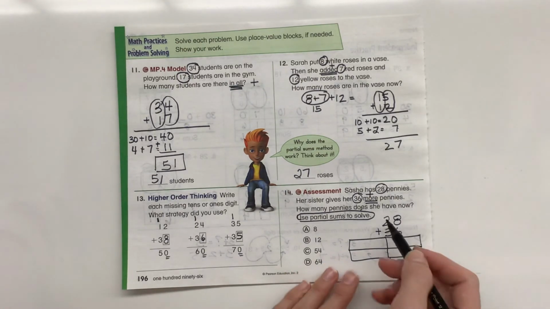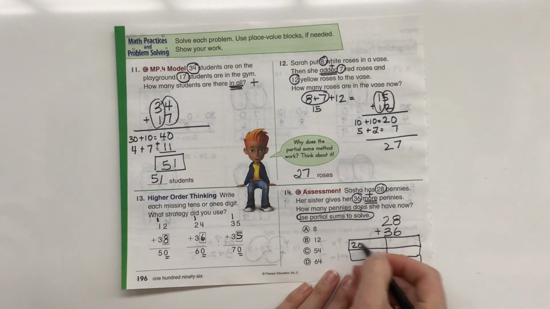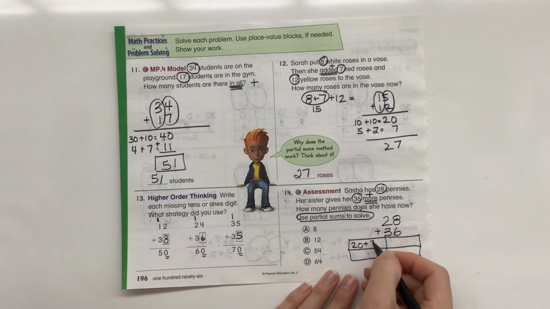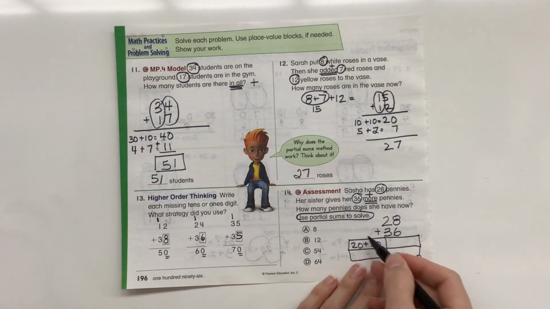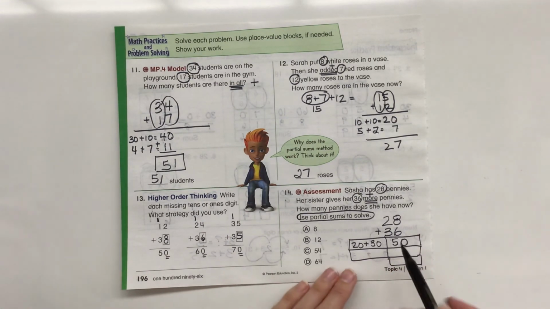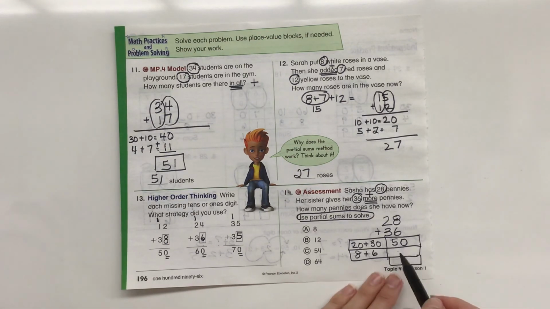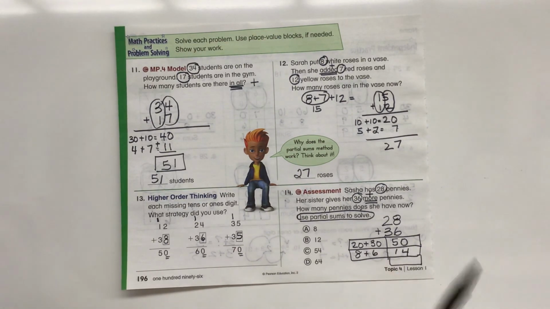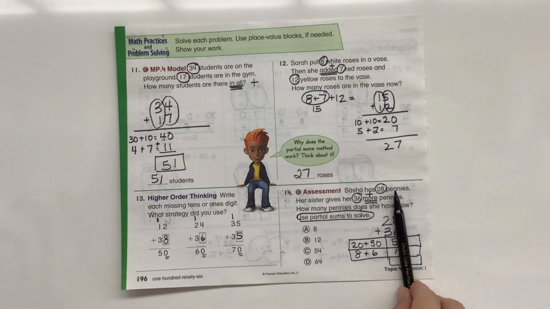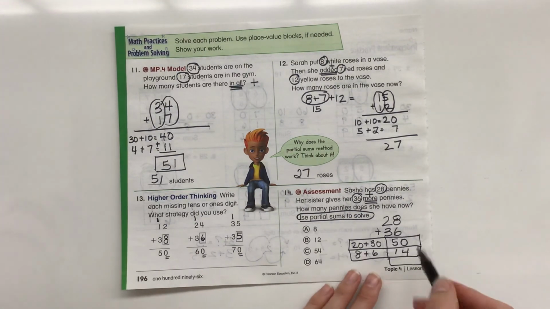Okay. So we're going to do our groups of 10 first. 2 groups of 10 is 20, plus 3 groups of 10 is 30. 20 plus 30 is 50. Now we're going to do our ones. 8 ones plus 6 ones equals 14 ones. And do you see how I want to keep them in order? I want to keep the ones in one column and the tens in another column. Then I'm going to add.